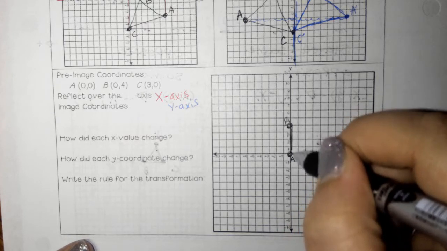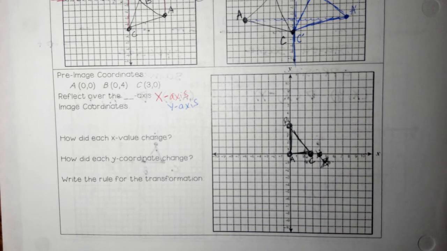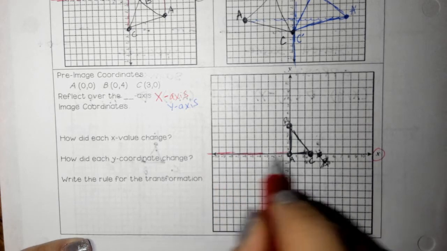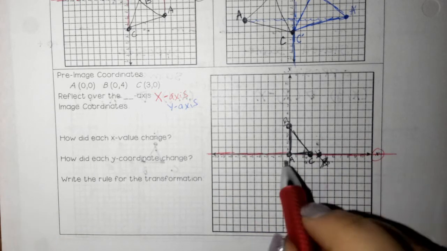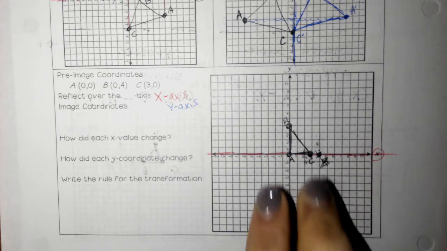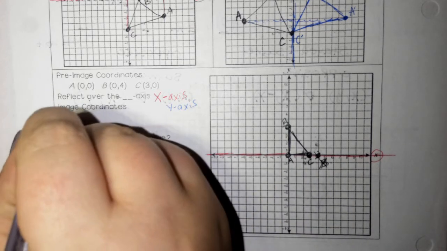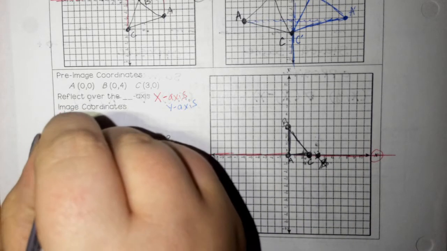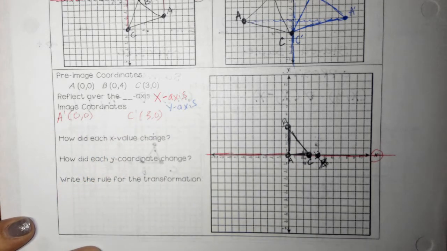So here is my original triangle, my pre-image. When I reflect over the x-axis, that is side to side, we'll notice that A and C are on the x-axis, so those ordered pairs will be the same as what they were, 0, 0, and 3, 0.